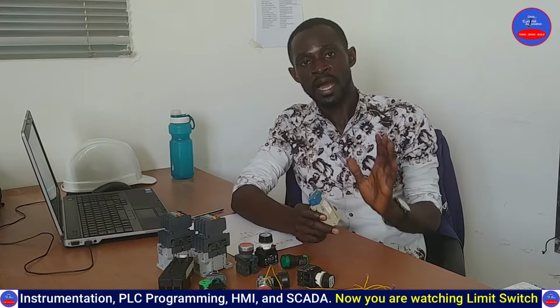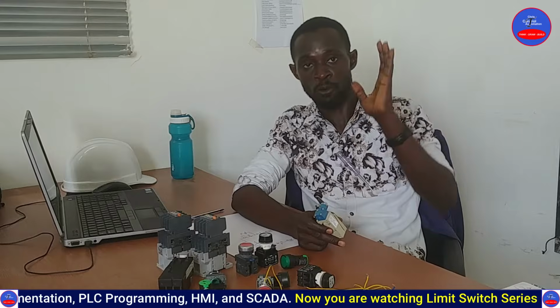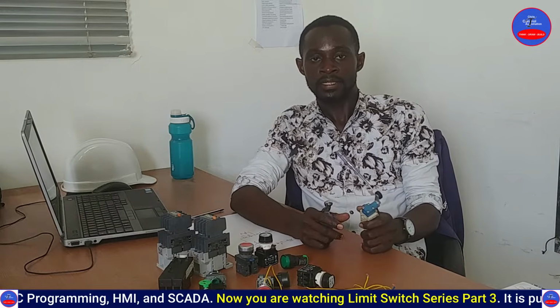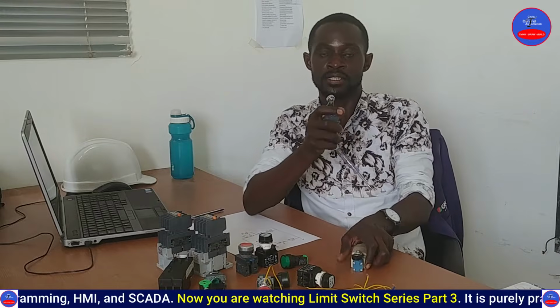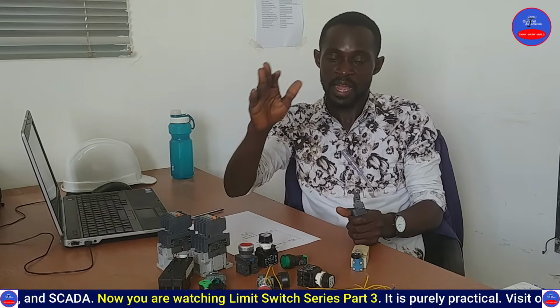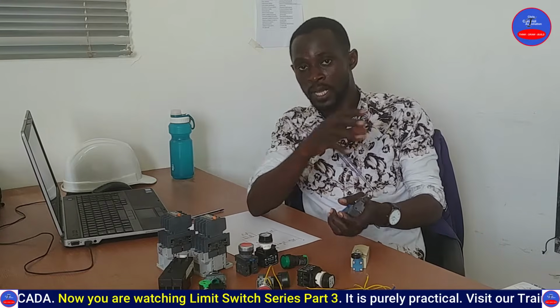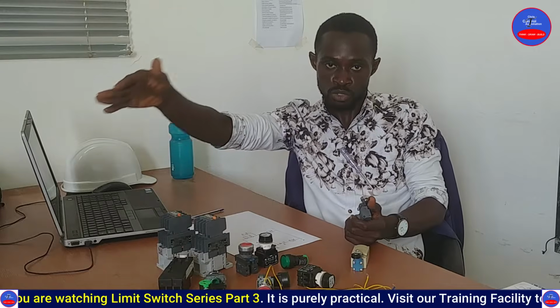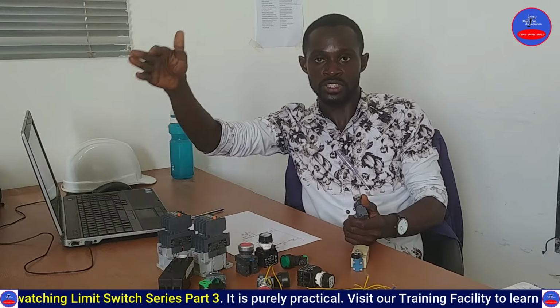In this one, we only have one start push button. That is the forward start push button. So when we press the forward start push button, whatever item is placed on the conveyor will start moving to the desired position that we want.